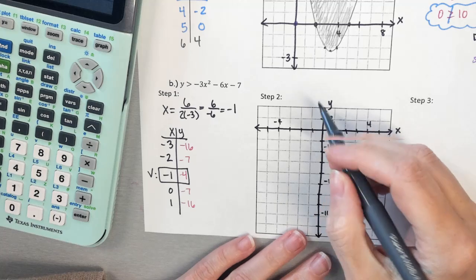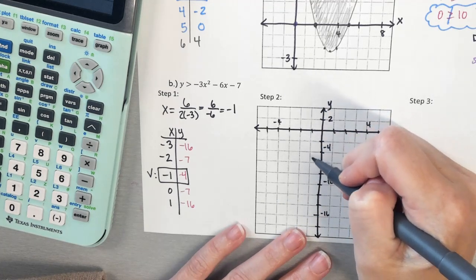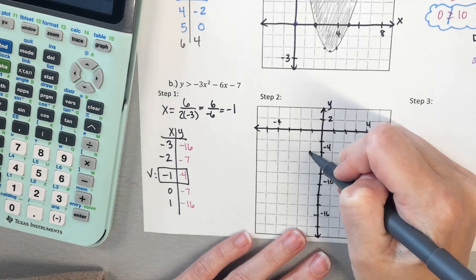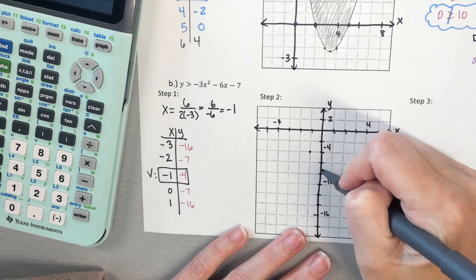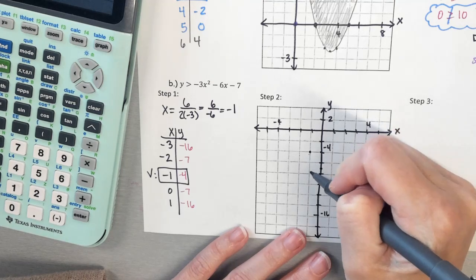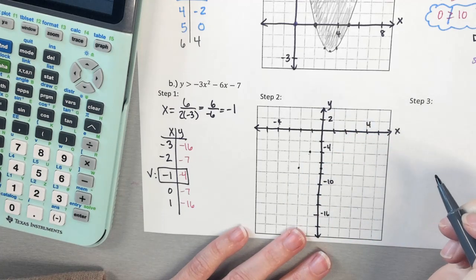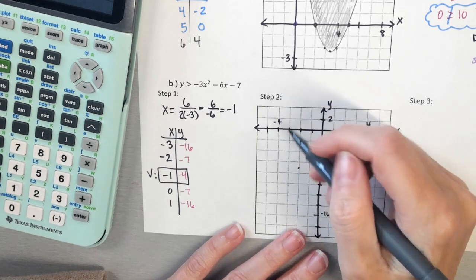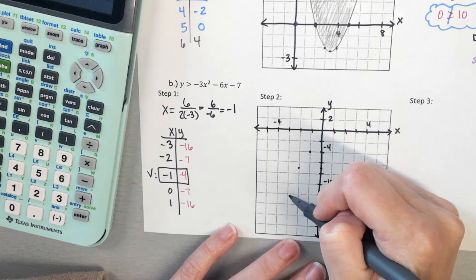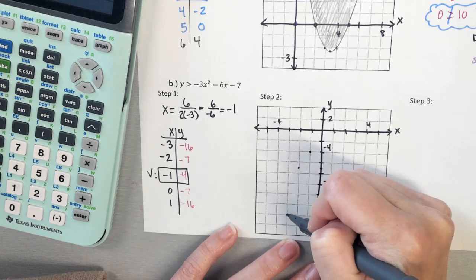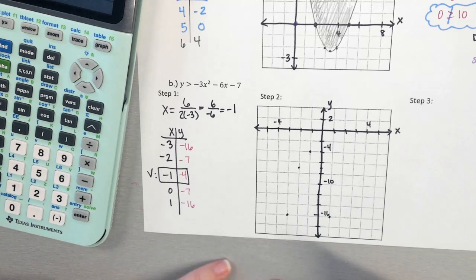All right, so then at -1, I am at -4. So 2, 4. At 0, I'm at -7. So 2, 4, 6, 8. So this would be -7. Okay, and then at -3, I'm at -16. And at 1, same thing.